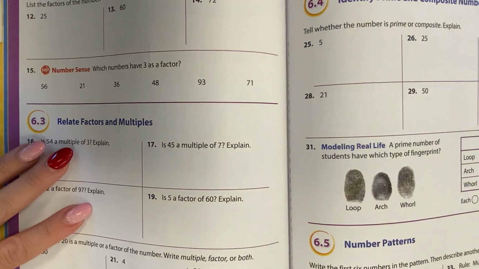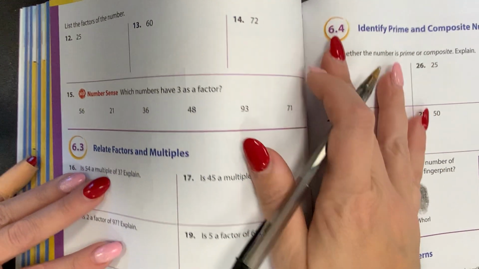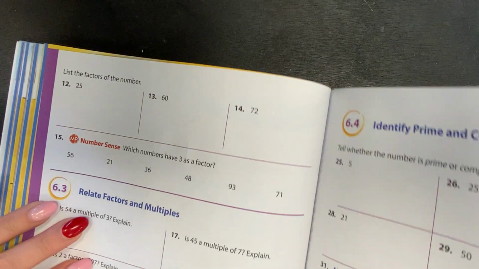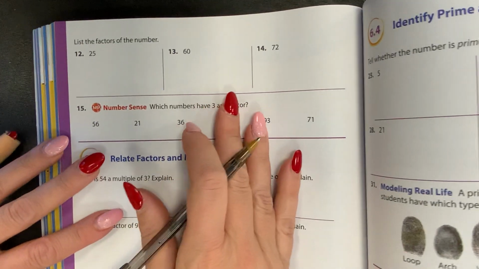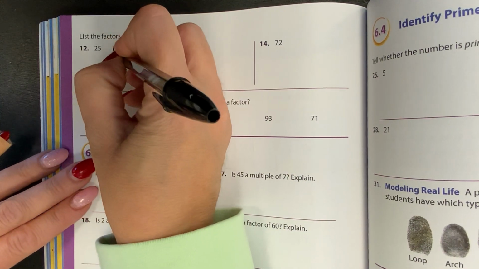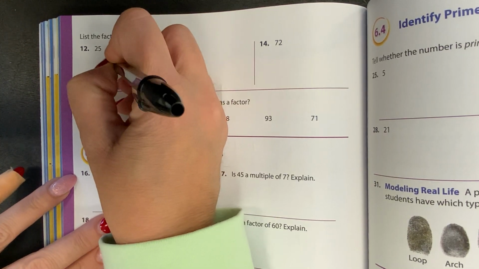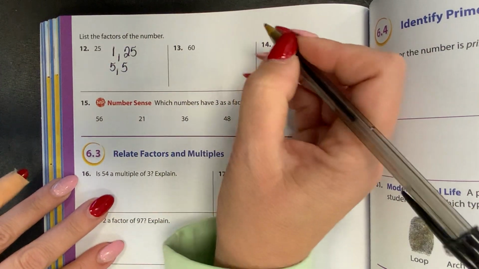We're going on over to page 300. And our first number is 25. We're going to find the factors of 25. So first of all, we're going to have 1 and 25. And then 5 times 5.